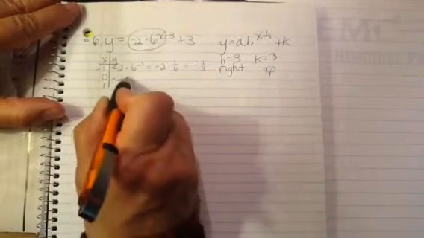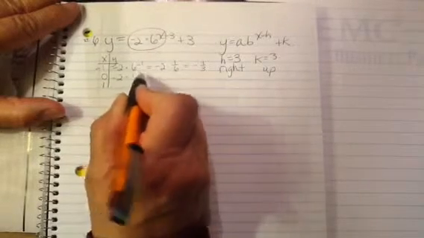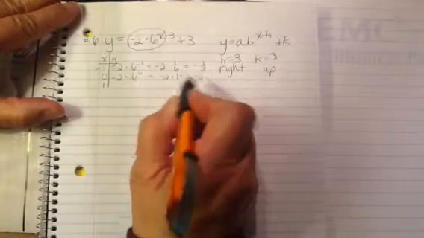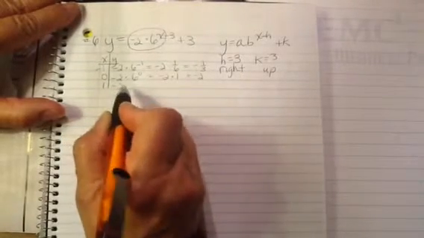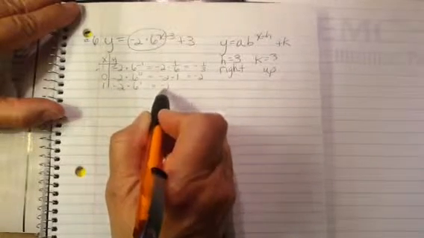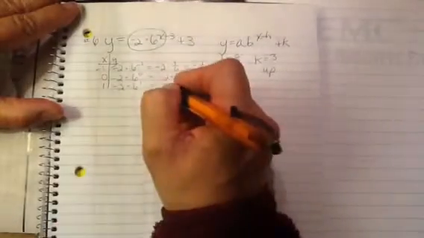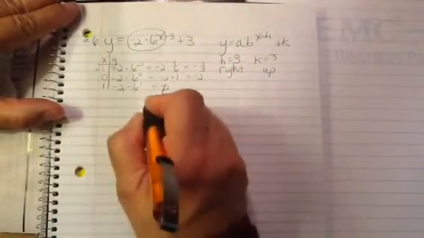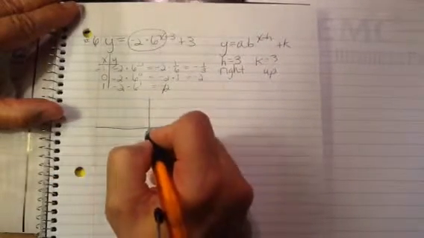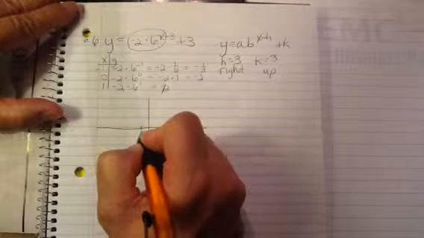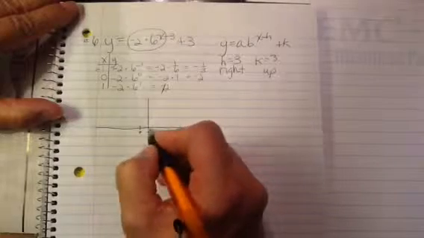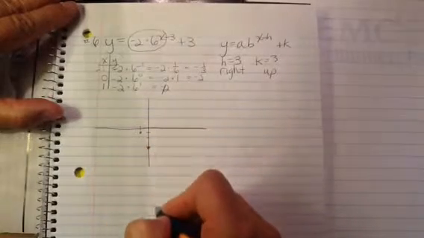-2 times 6 to the 0. -2 times 1 is -2. -2 times 6 to the 1 is -12. So now we're going to graph this. Again, you're going to do this on graph paper. I go over a -1, down a third, 0 and 1, 2. 1 and down to negative 12.